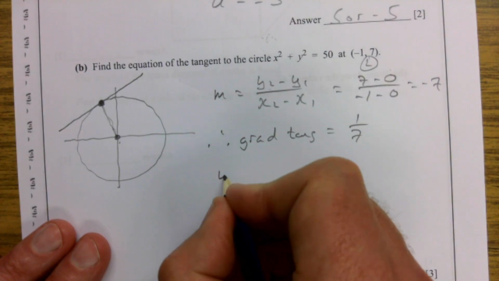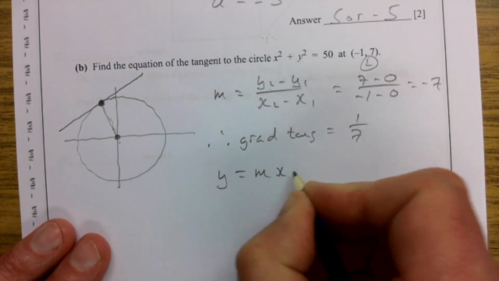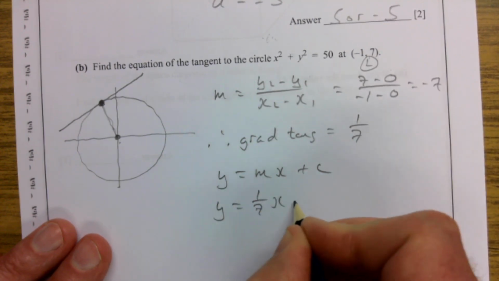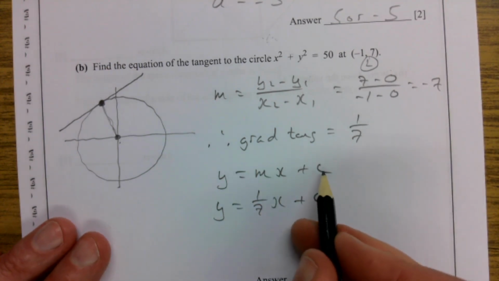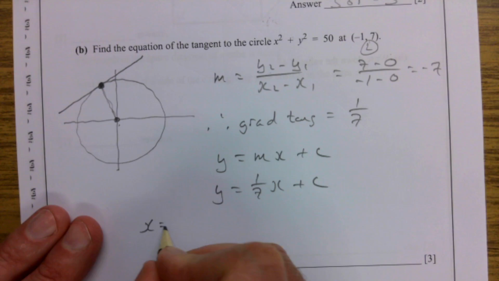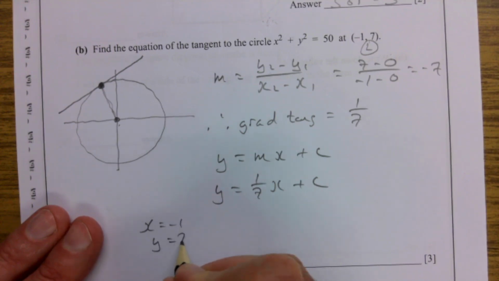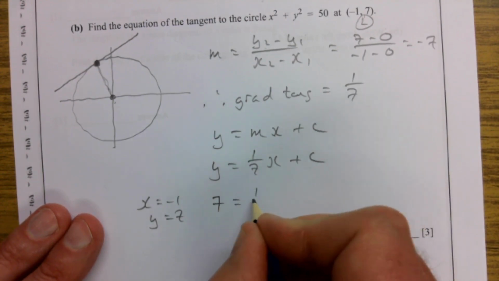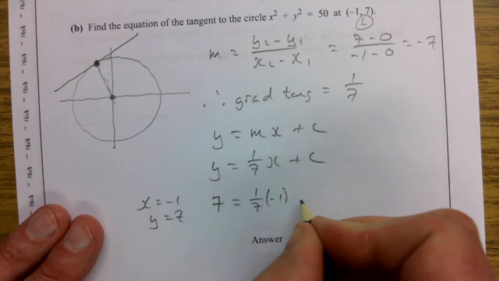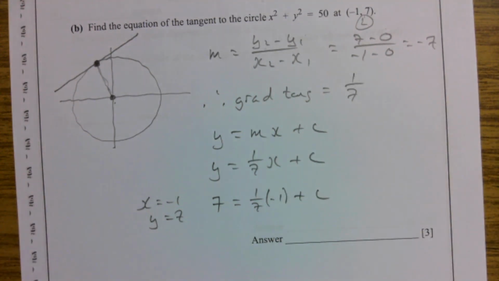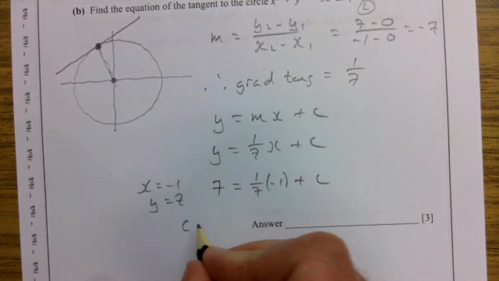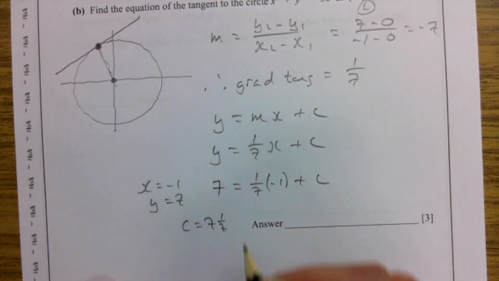So I now know I'm going to substitute into y equals mx plus c. Y equals a 7th x plus c. And to work out the c, I'm going to substitute the point x is minus 1 and y is 7 in. So I'm going to get 7 is a 7th times minus 1 plus c. And then a 7th times minus 1 is minus a 7th. And then if I add it onto this side, I get c is 7 and a 7th.